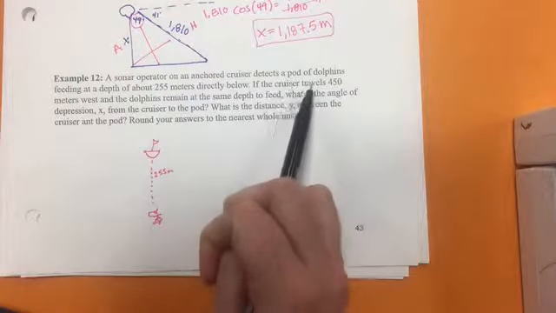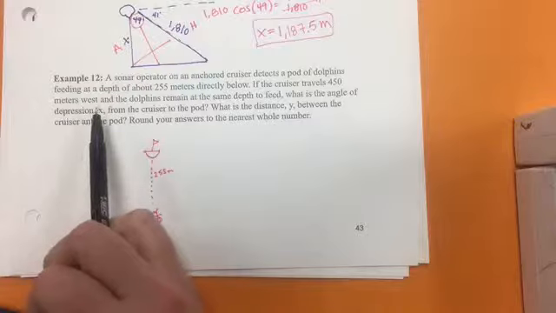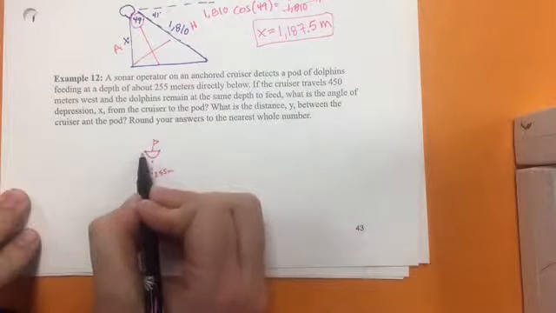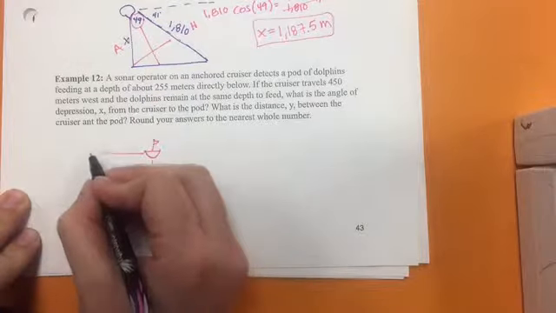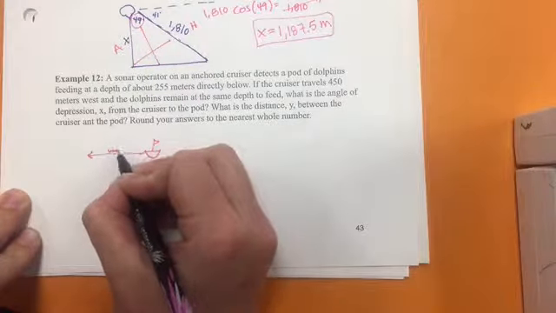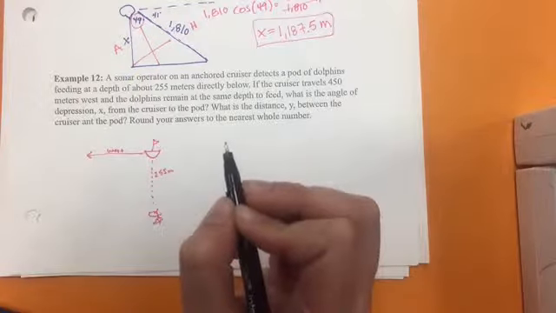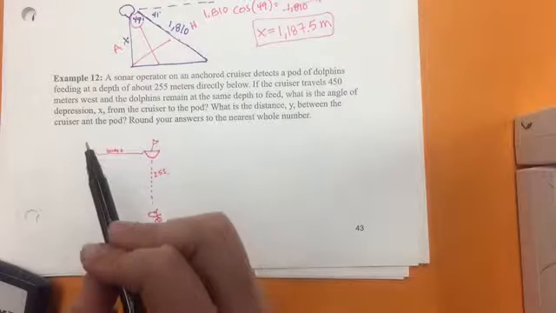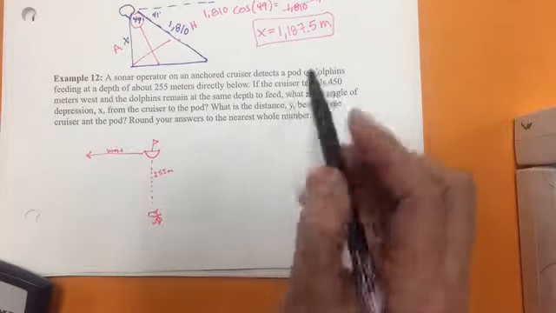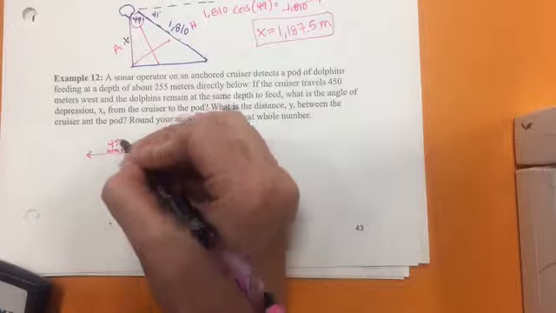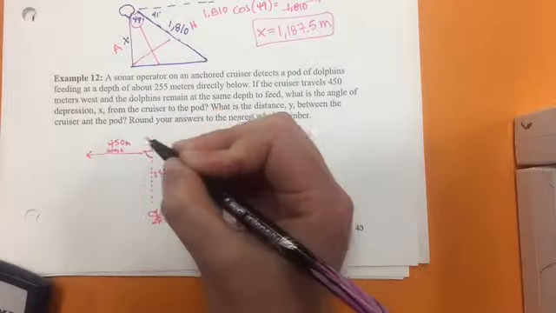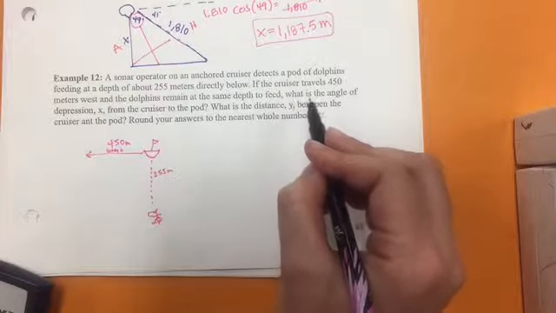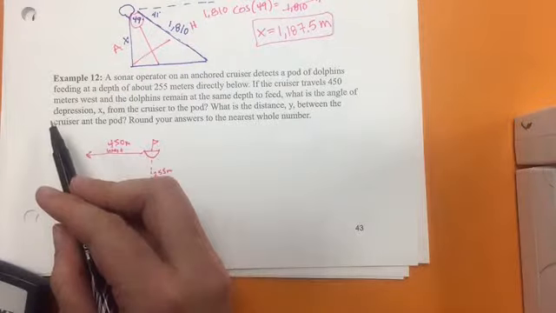If the cruiser travels 450 meters west, west. Let's be honest, if you went east, it wouldn't be that big of a deal because it'd be the same if you solved it. They went 450 meters west, and the dolphins remained at the same depth to feed. What is the angle of depression?